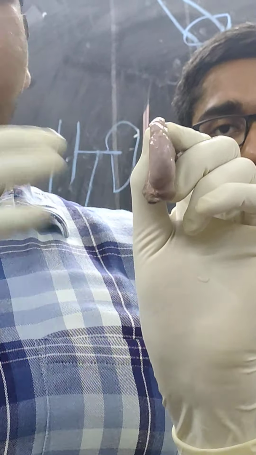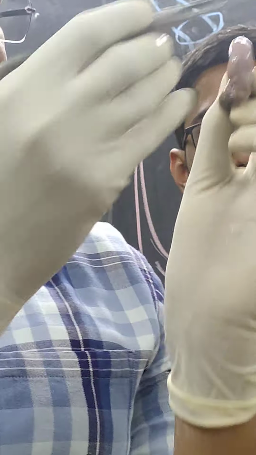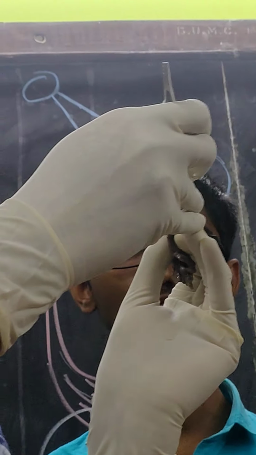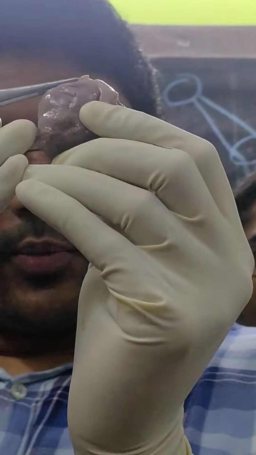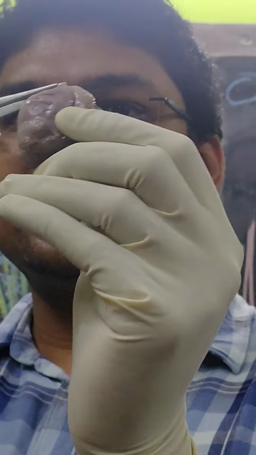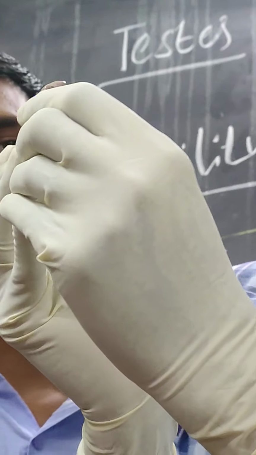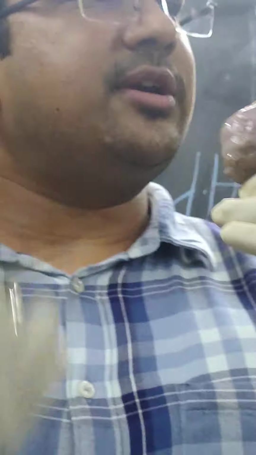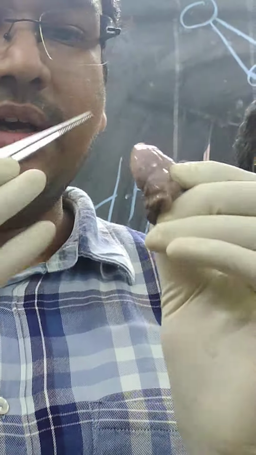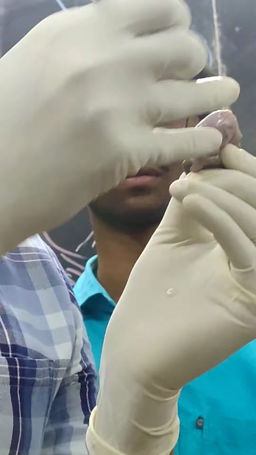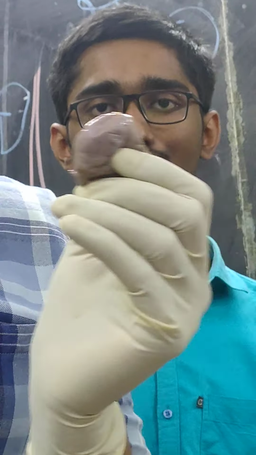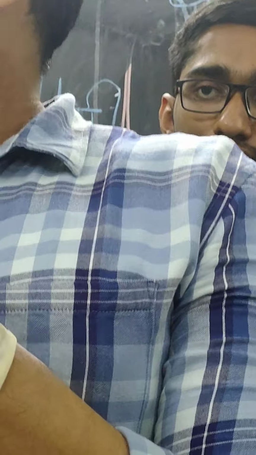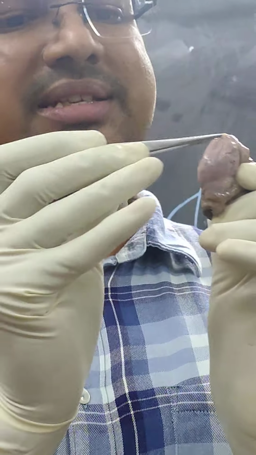One more thing: see here, this is a small projection towards the upper end of the testis. Could you see that? This is the appendix of the testis, which is a remnant of the Müllerian duct. The appendix of the epididymis may be present or may not be present. It's a remnant. Here the appendix of the epididymis is absent, but the appendix of the testis is present.